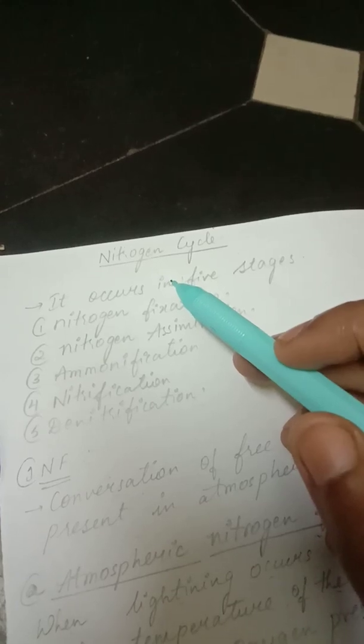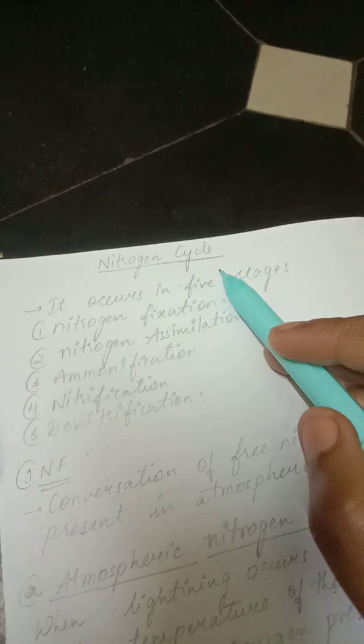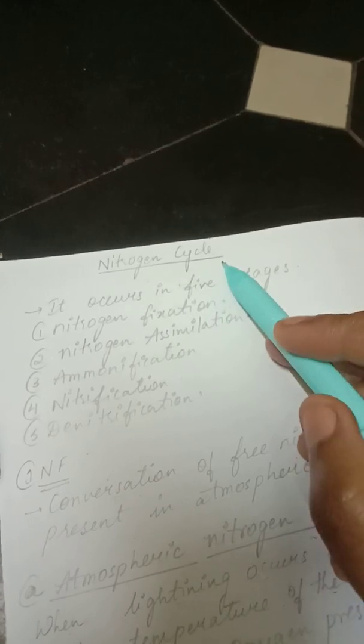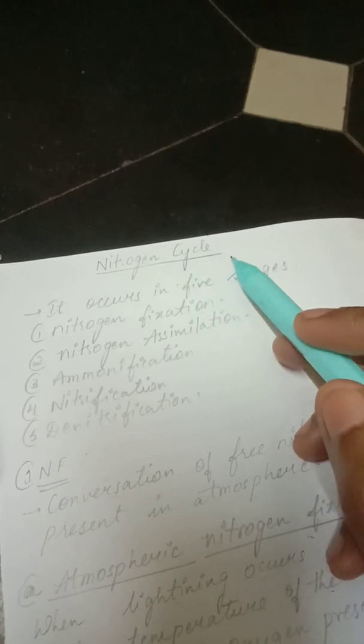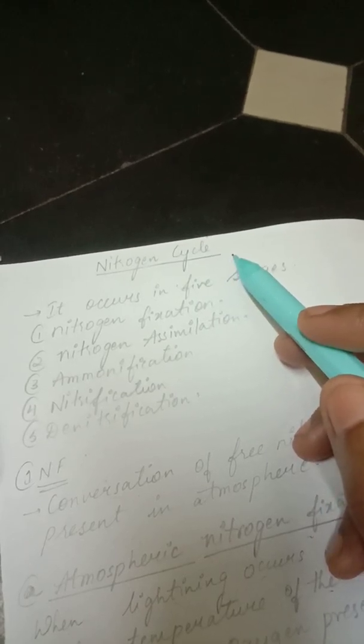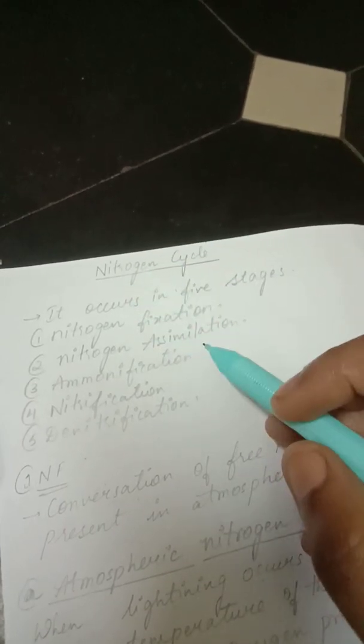Children, today we are going to learn about the nitrogen cycle. What is the nitrogen cycle? It is the process of fixing nitrogen from the air for plants and animals to make use of, and later returning it back into the atmosphere in its gaseous form. So it is a reversible process, children.